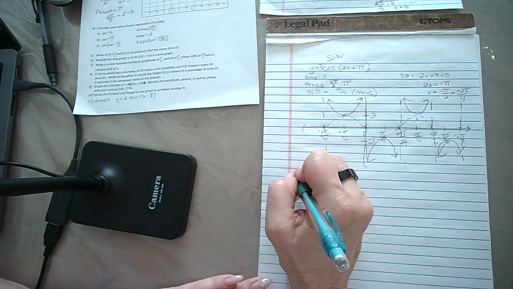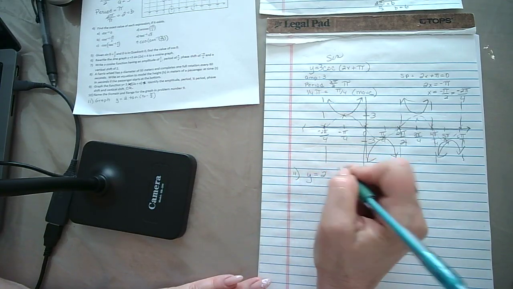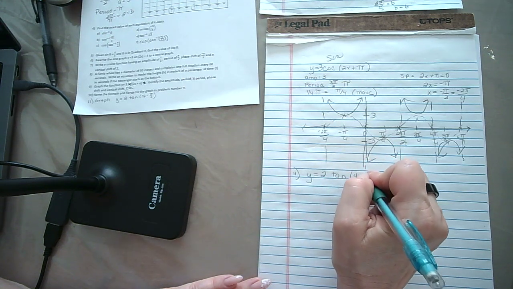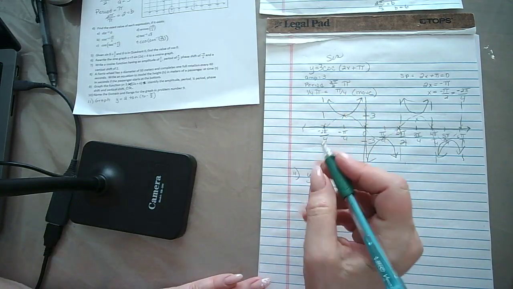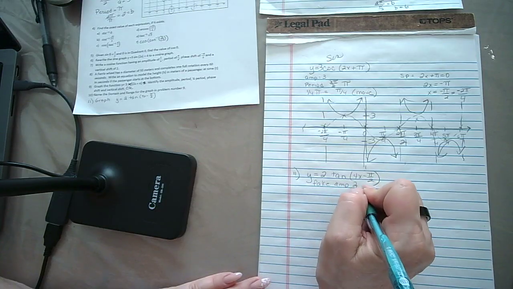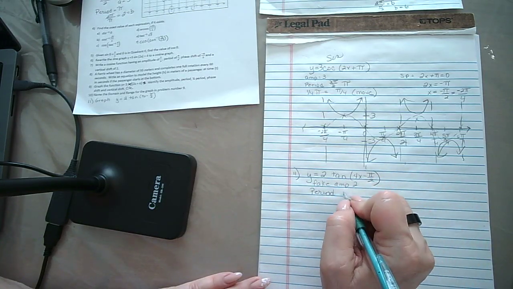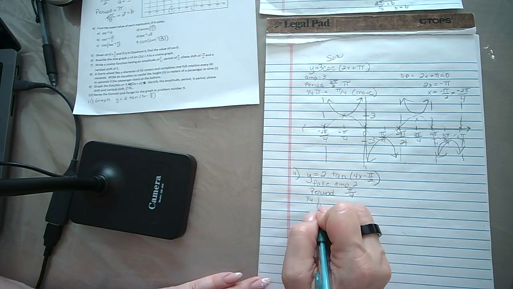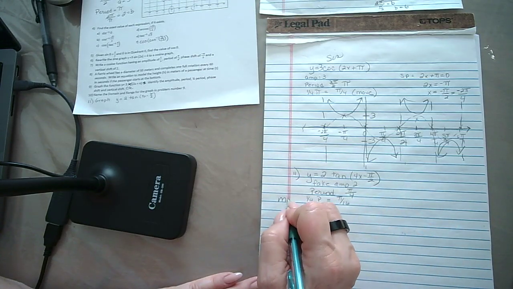So let's skip down to number 11, which is y equals 2 tan of 4x minus pi over 2. Very similar, except that your period changes. We have what's called a fake amp of 2. The period now is pi over b. So it's pi over 4. And then 1/4 that period is pi over 16. This is how we move.